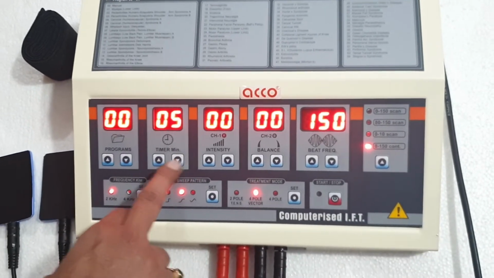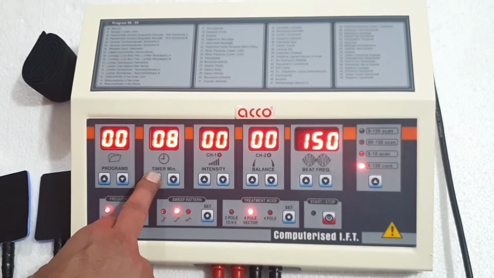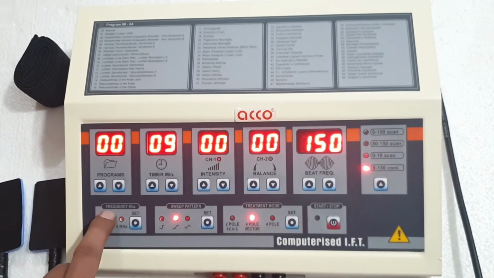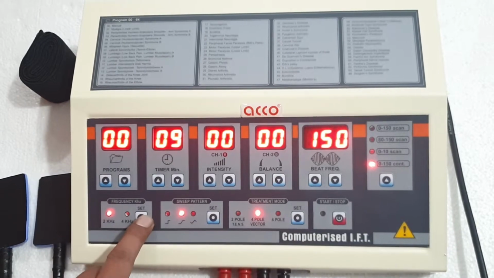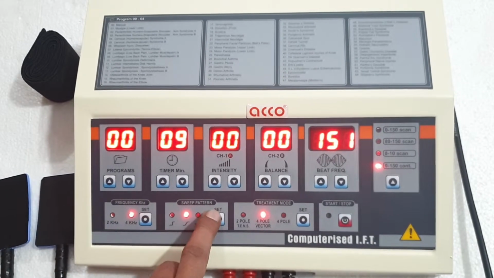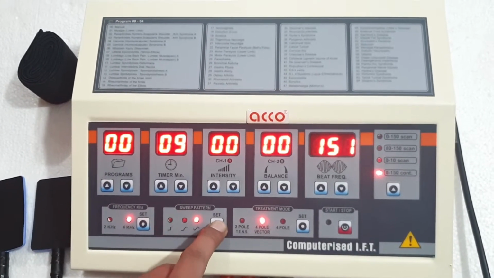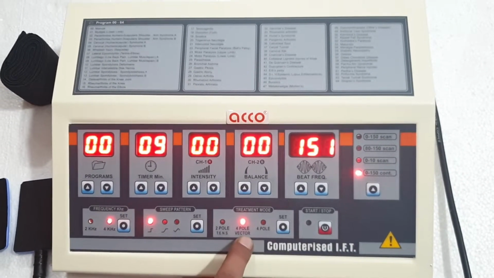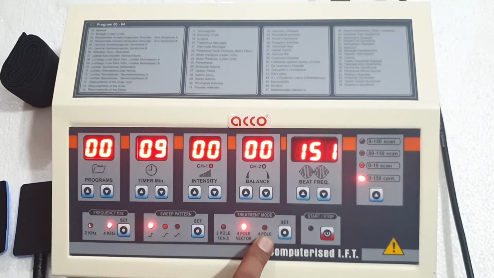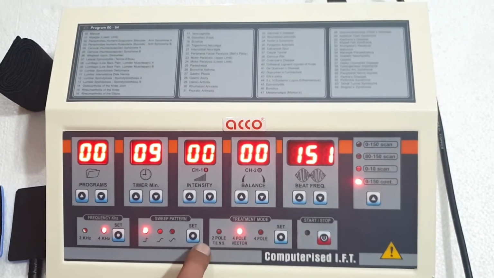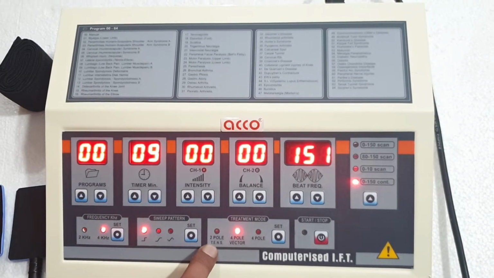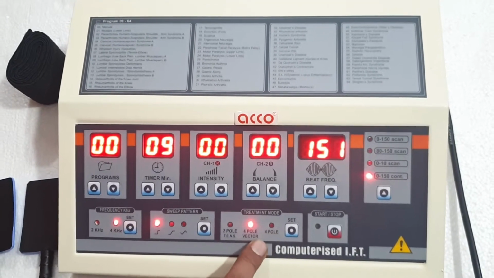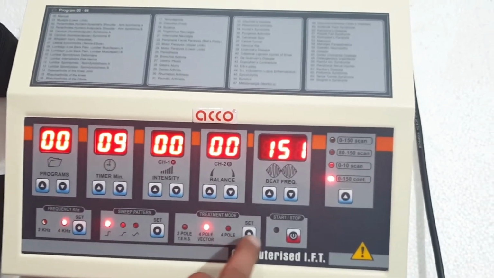You can set the timer as per your requirement. You can set the frequency 2 kHz or 4 kHz. You can select sweep pattern. 2 pole is for the TENS, 4 pole vector and 4 pole. In 2 pole only 2 pads produce the current. In 4 pole and 4 pole vector all the 4 pads produce the current.